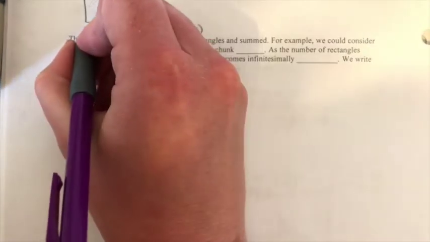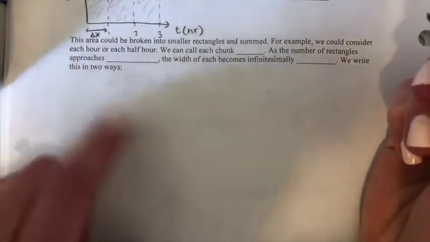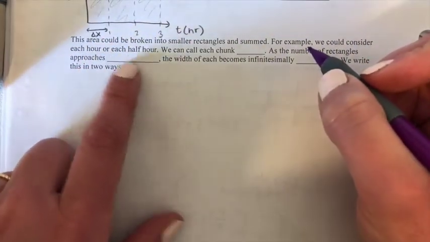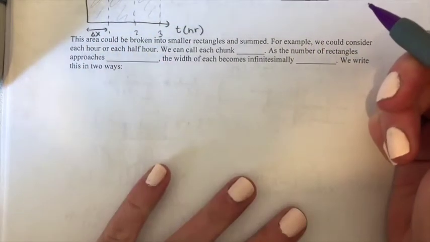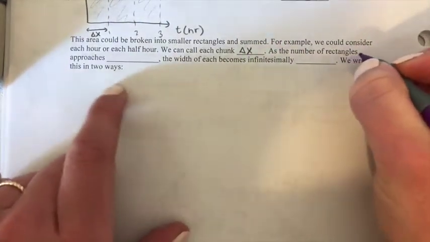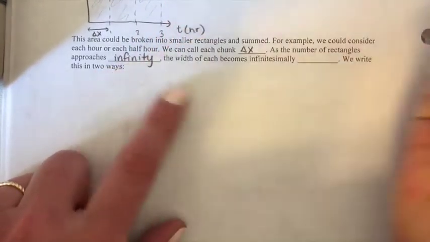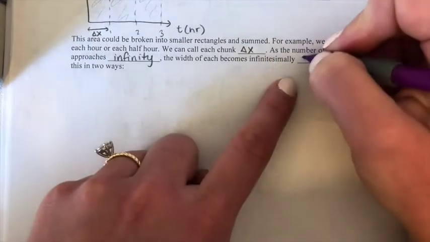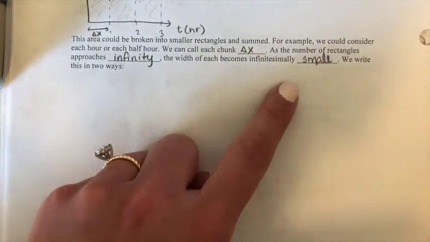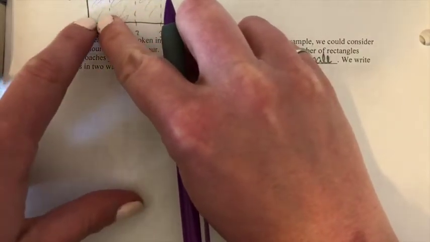So this area could be broken into smaller rectangles and summed. Okay, so we could call each of those smaller rectangles delta x. So for example, we could consider each hour, so that's what I've done, or each half hour or 15 minutes or whatever. We can call each chunk delta x. As the number of rectangles approaches infinity, the width of each becomes infinitesimally small, right? So the more we get, the smaller and smaller they get.